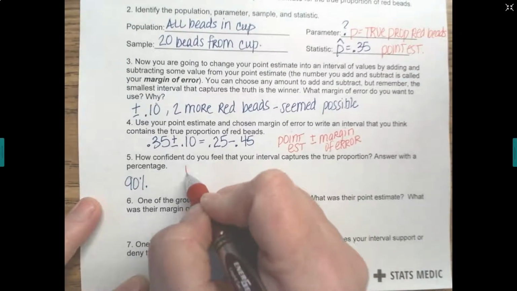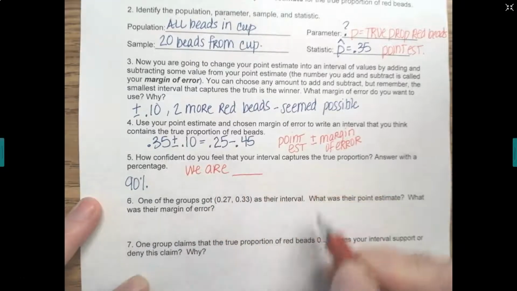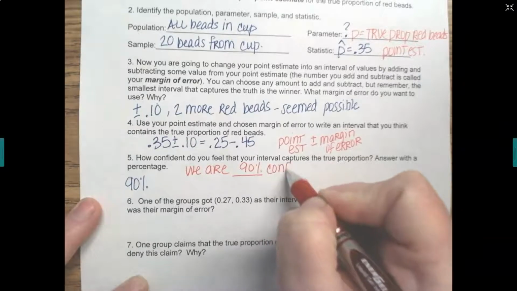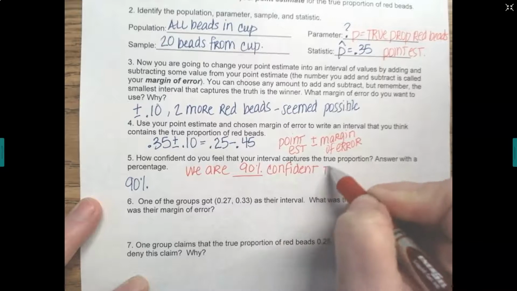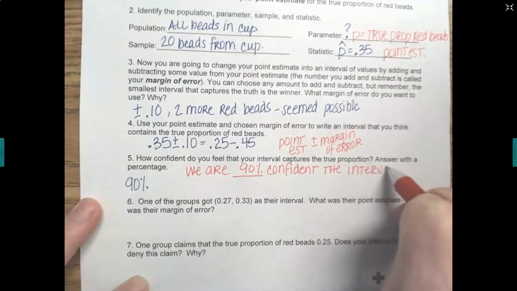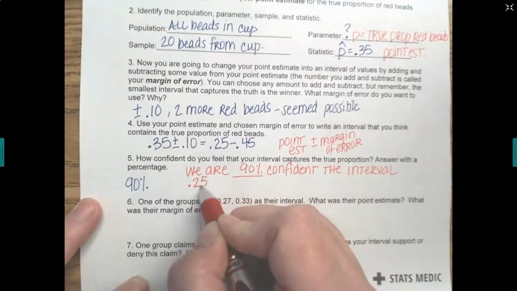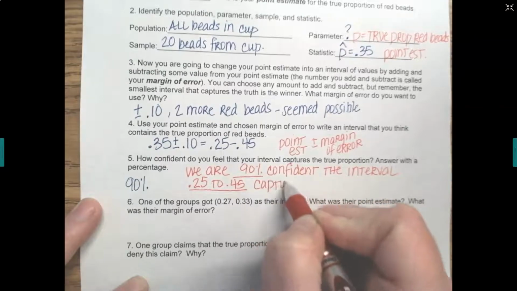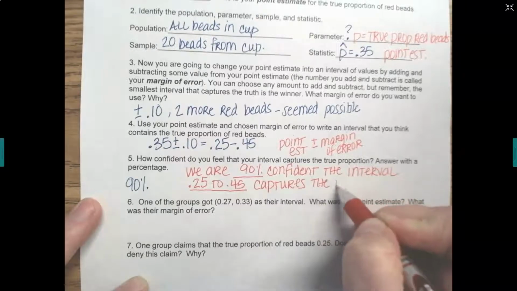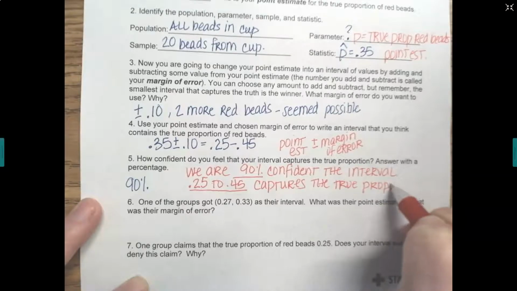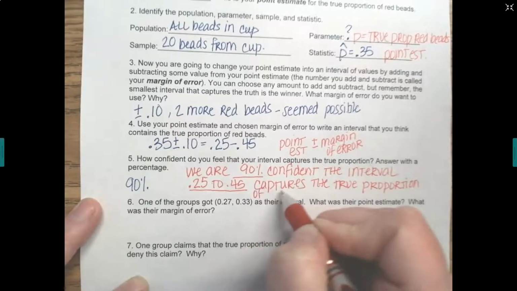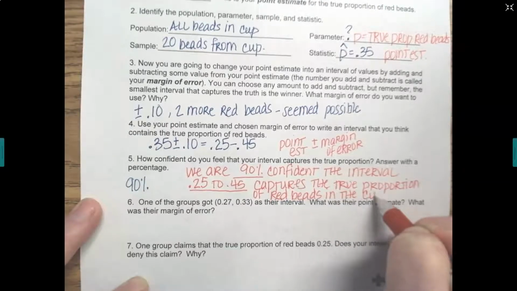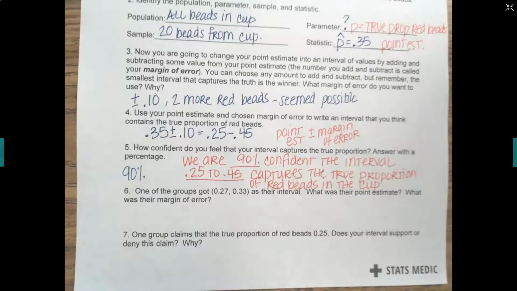So we're going to say, we are, and then whatever your percentage is, I put 90, we are 90% confident the interval, and I have this interval, if you used a different margin of error, you'll have a different one, 0.25 to 0.45 captures the true proportion of red beads in the cup. Okay, so this is one of those math libs.